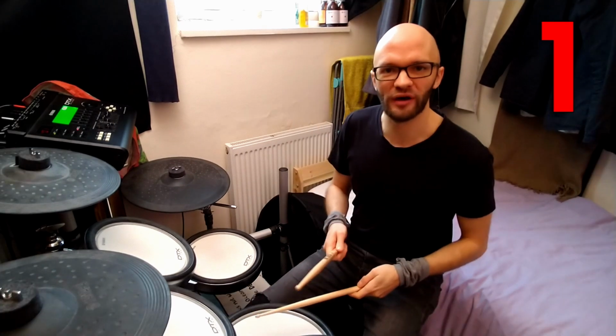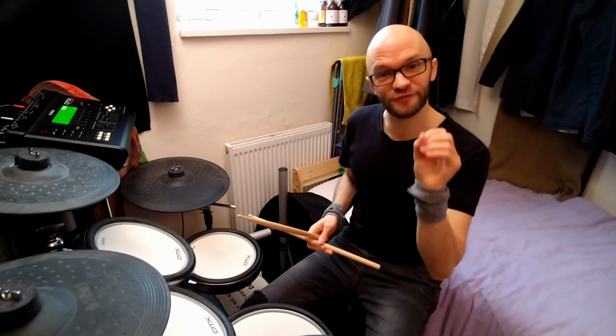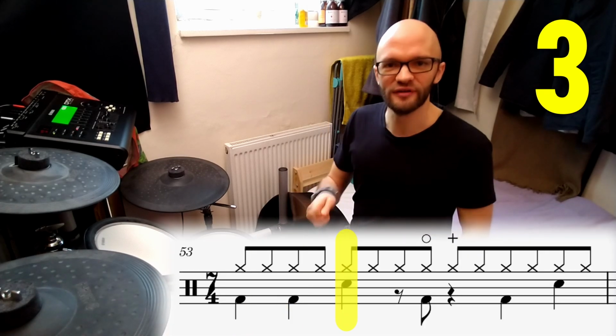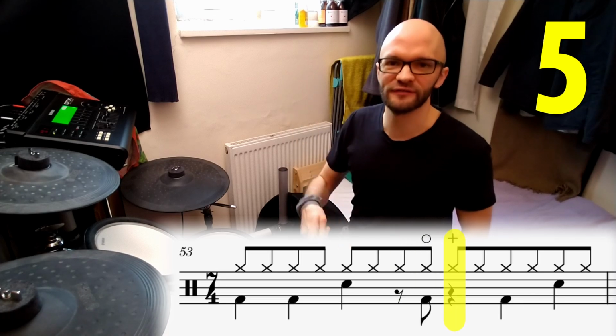Once you have that, you can work out any other little details. For example, this hi-hat open. 1, 2, 3, 4, and 5, 6, 7. On that 4 and, 1, 2, 3, 4, and 5, 6, 7.